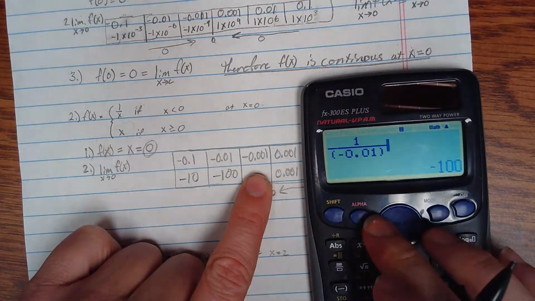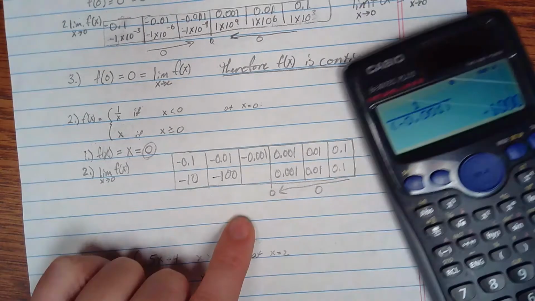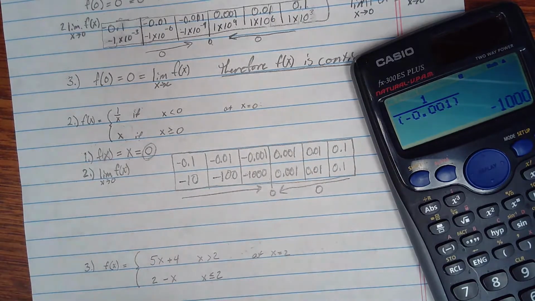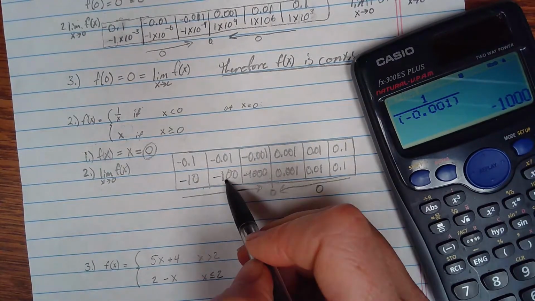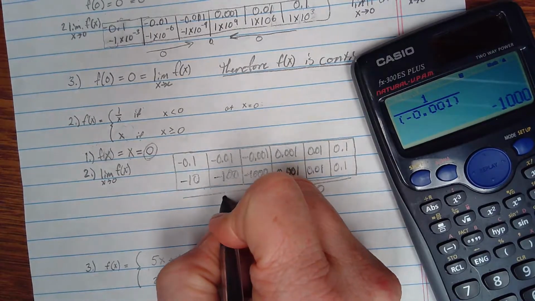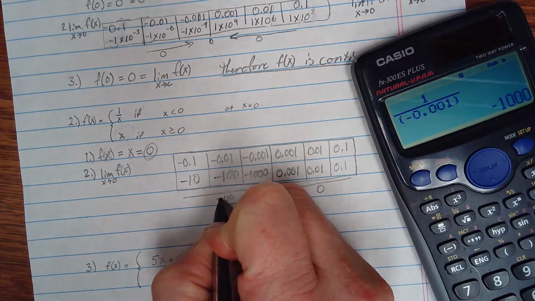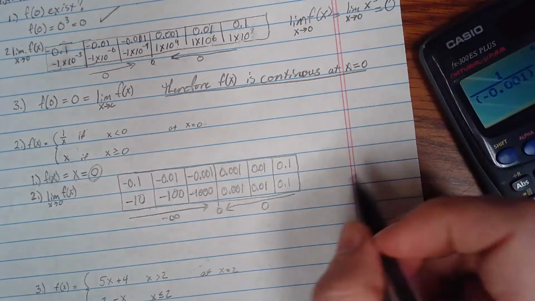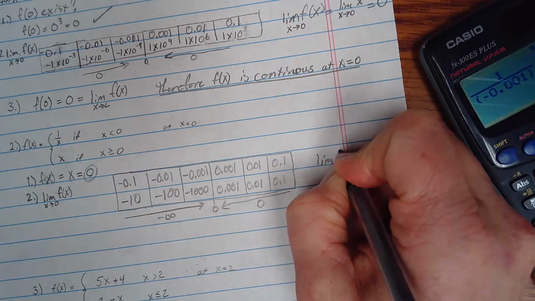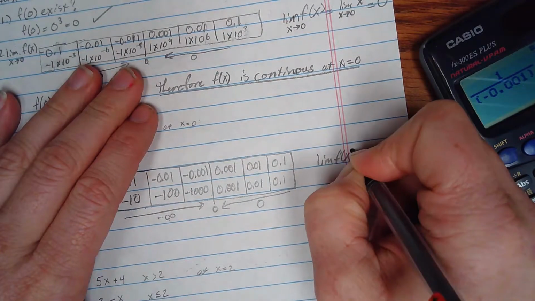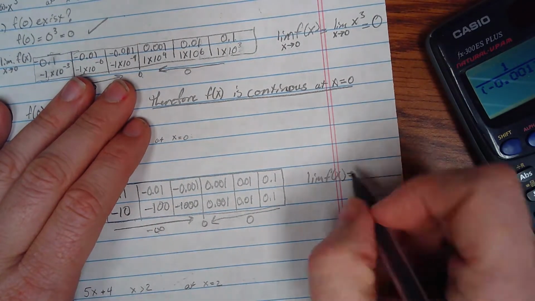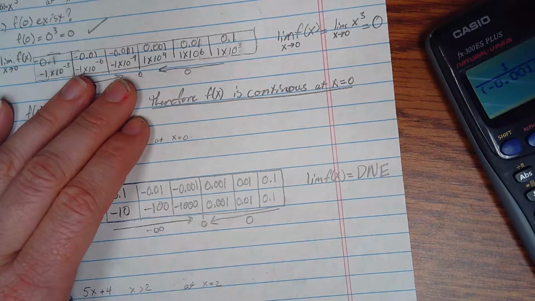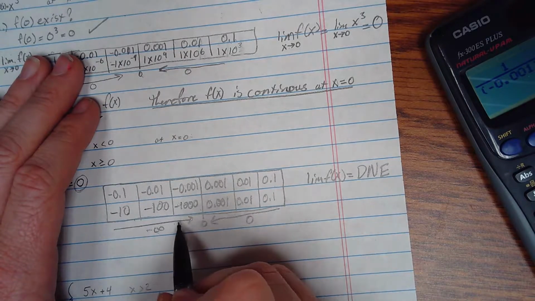And then I put another 0 in, negative 1,000. So as I approach 0 from this way, my numbers are getting larger and larger and larger. So this is going toward infinity. And to be specific, it's a negative infinity. So this one is discontinuous because my limit does not exist. The limit of f of x, if you're ever asked this, this does not exist. Okay, there is no limit because the two different directions are different.